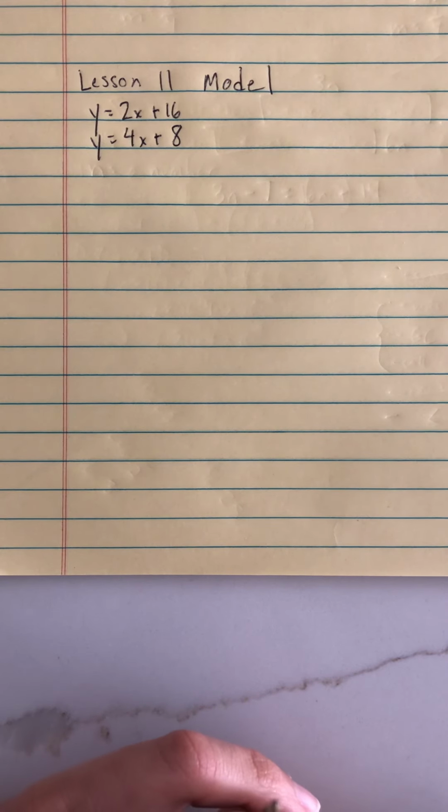Lesson 11, again, is dealing with systems of equations, but now we have to solve them either algebraically or through elimination. This is a very challenging lesson, and we definitely spent a lot of time on this. So what I'm going to do is model two problems. I'm going to model one on my own, and I'm going to model number one from the multiple choice, and hopefully that can help you guys with your work through the rest of this chapter.